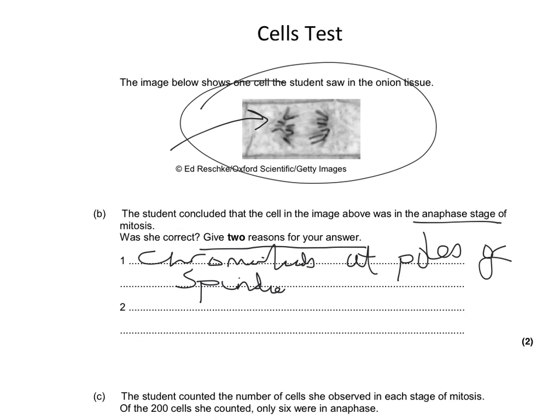Okay, so that's the first point. And if you look closely, they are actually a V shape. And it does show, therefore, that the sister chromatids have been pulled apart. So that's another reason related to anaphase, the chromatids pulled apart. But where have they been pulled apart?